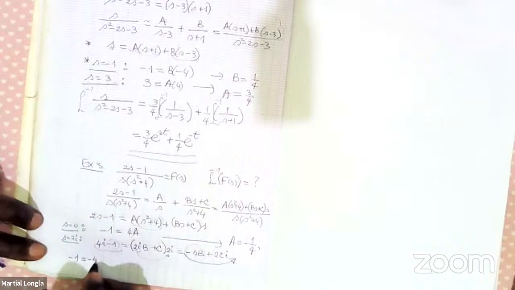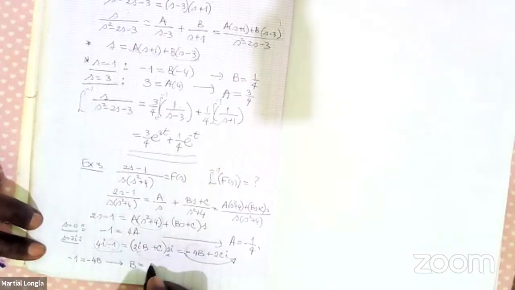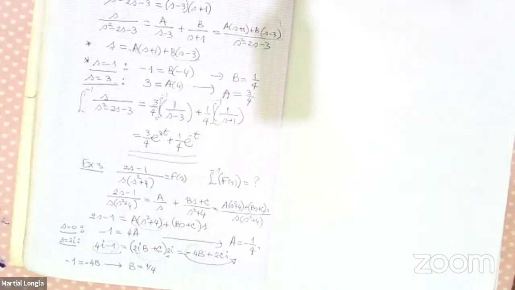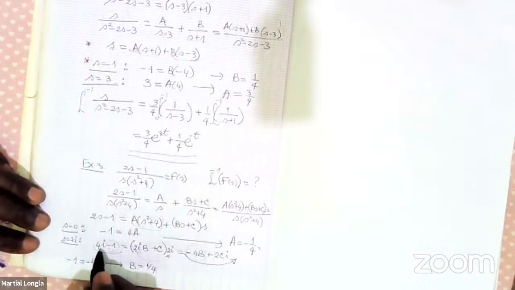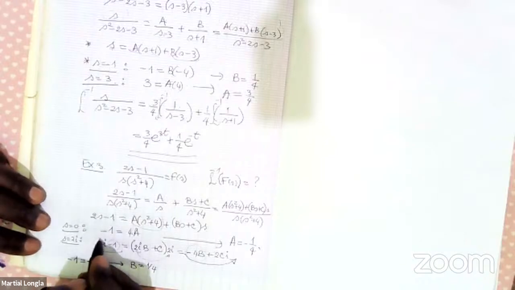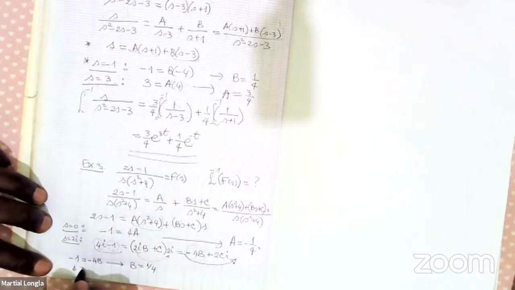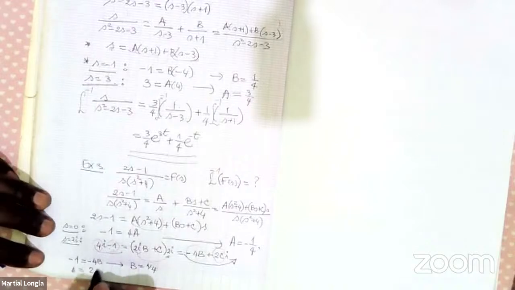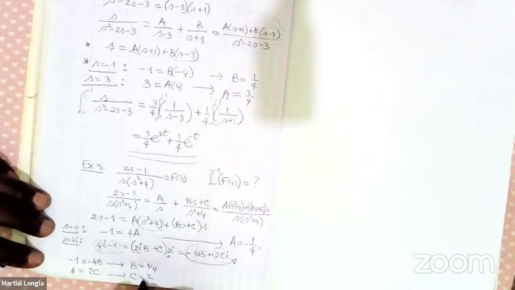And that's why I'm asking you to listen carefully. It's better to listen in this place than to write. So you solve that, you get b equals 1/4. And you look at the imaginary part. The imaginary part here is 4 equals, the imaginary part here is 2c. So you solve that, you get c equals 2.